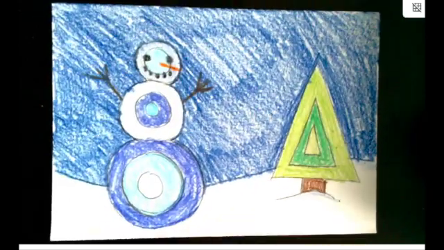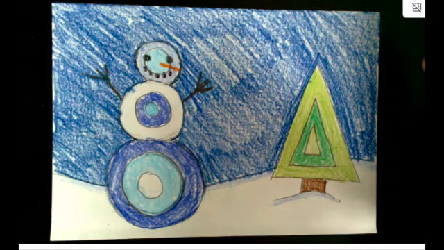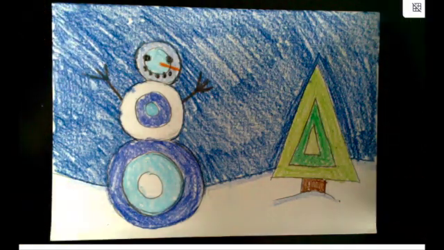And so you can add what you want to. You can change it up. It's completely up to you how you want to add to this. But this is your basic snowman inspired by Wassily Kandinsky. And I hope you had fun, boys and girls.